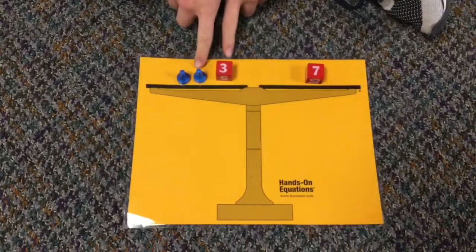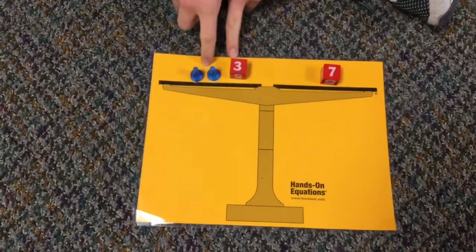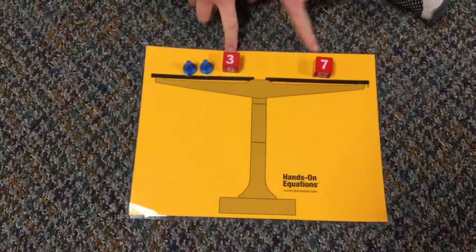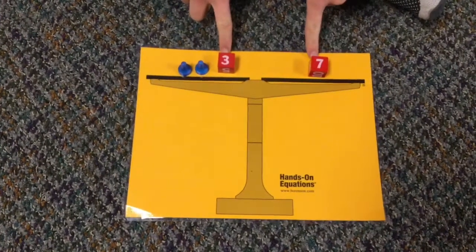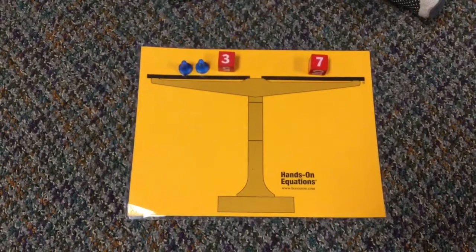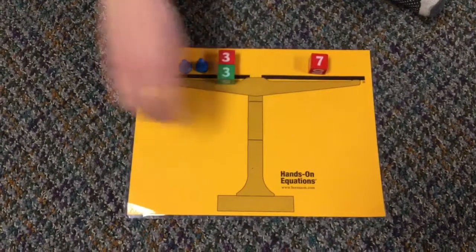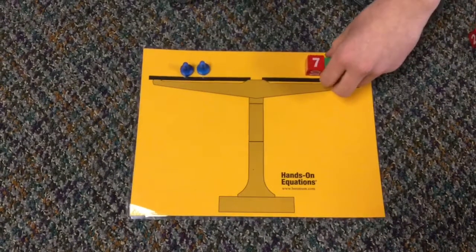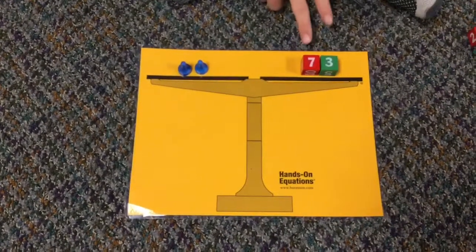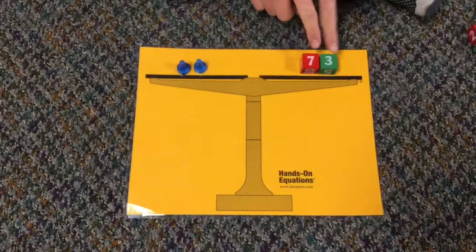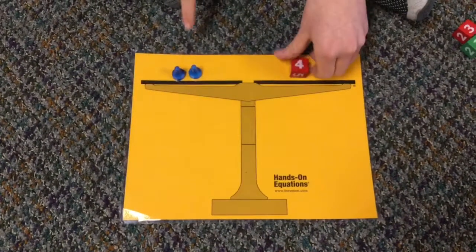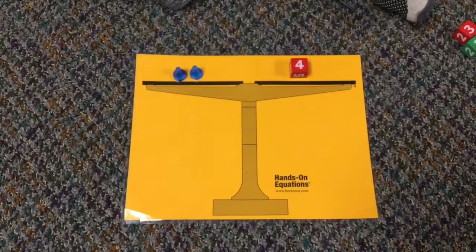And then we want to isolate these pawns, so we're going to add a -3 to both sides to keep the scale even, and when we add a -3 and a +3, it equals a pair of 0. So then we have a 3 on this side too, and then we can subtract +7 and -3, and we have +4. So then we have x equals 2.